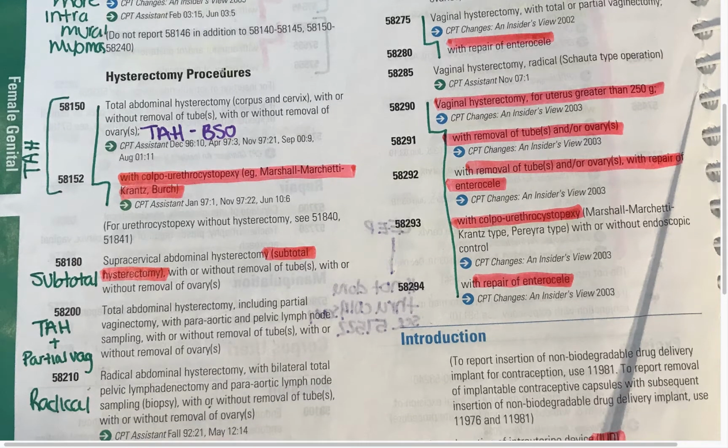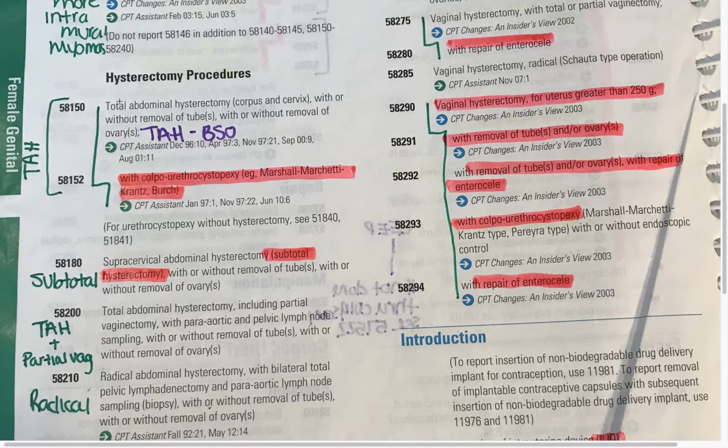But the first hysterectomy codes, the first two are TAHs, total abdominal hysterectomies. So this first one is actually a TAH-BSO. So that means it's a total abdominal hysterectomy, bilateral salpingo-oophorectomy. So the code says total abdominal hysterectomy, corpus and cervix, with or without removal of tubes or ovaries. So what that means is they could have removed the entire cervix, ovaries, and fallopian tubes, and that is a salpingo-oophorectomy, a TAH-BSO.